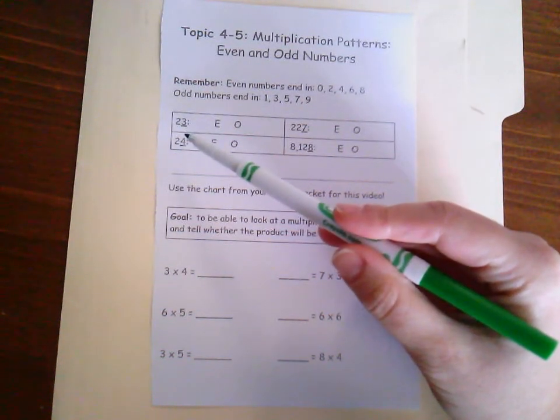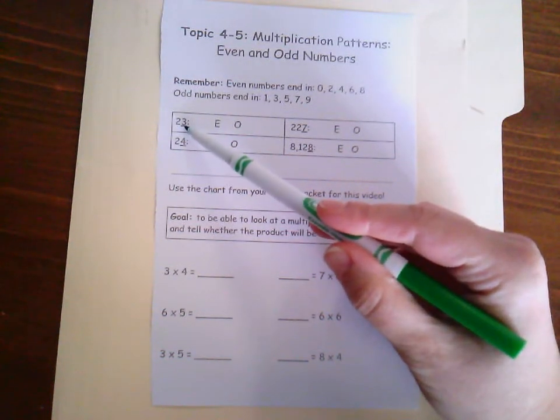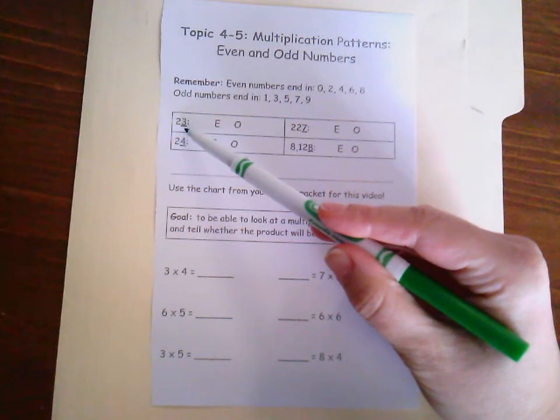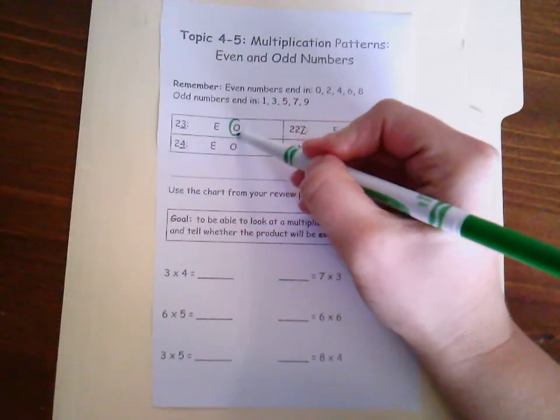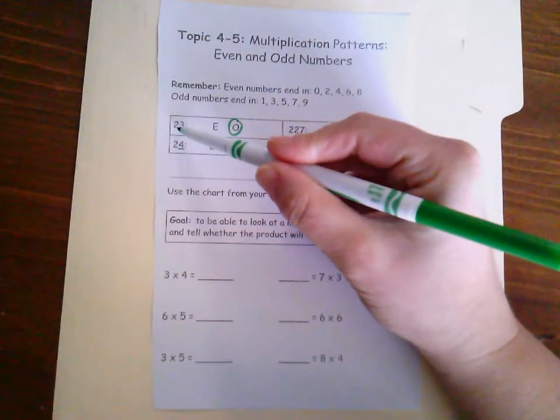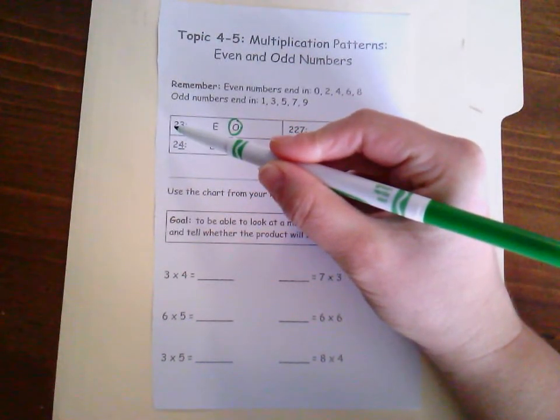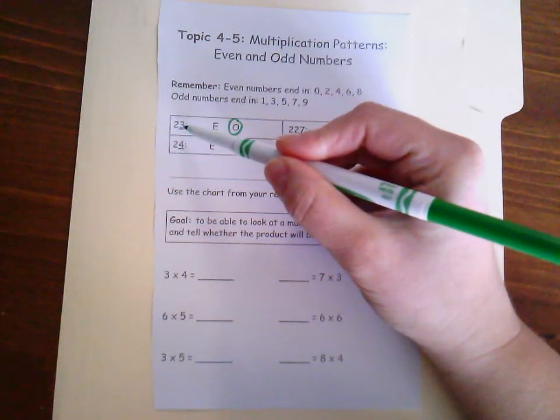23. In order to tell if a number is even or odd, we want to look at that last digit, the digit in the ones place always. And I see that it ends in an odd number, so I know that that will be odd. The tens digit is even, but that is not where we look. We always look at the ones place.